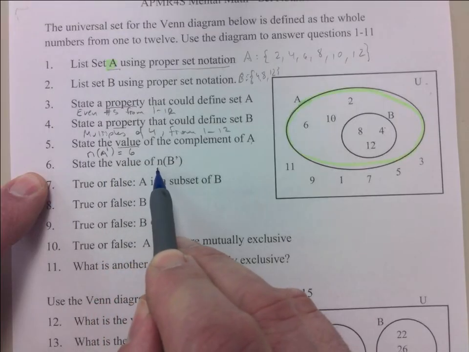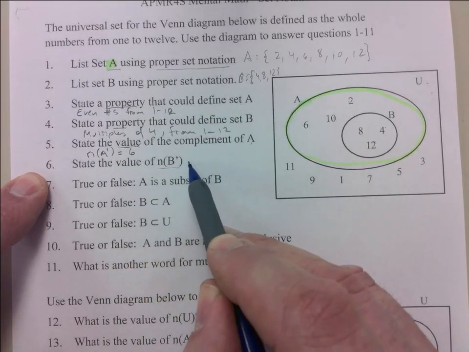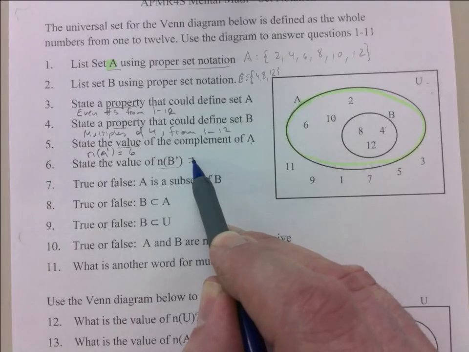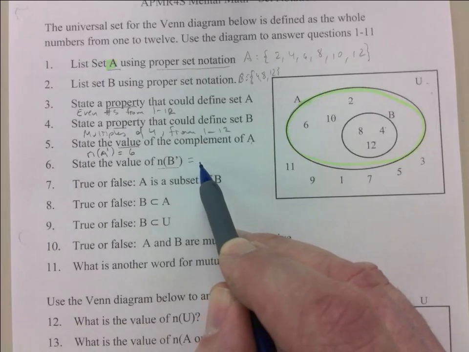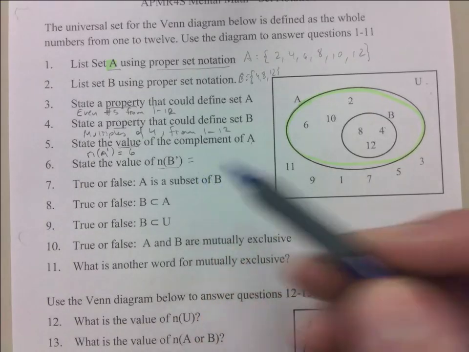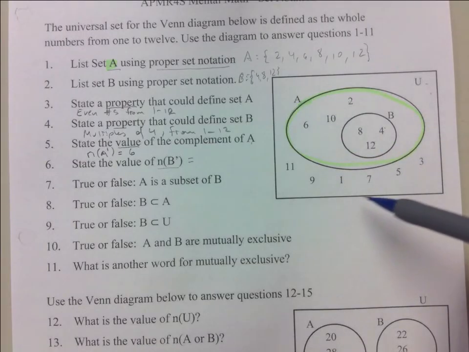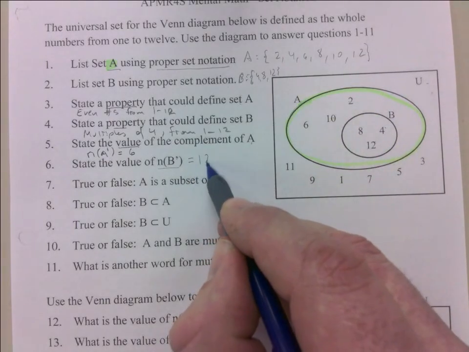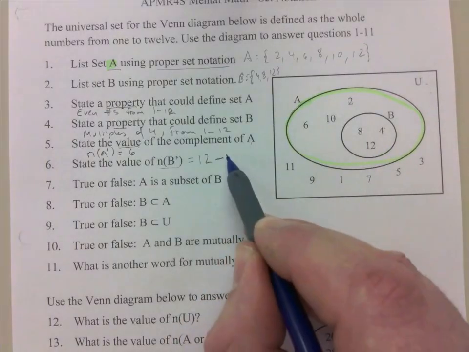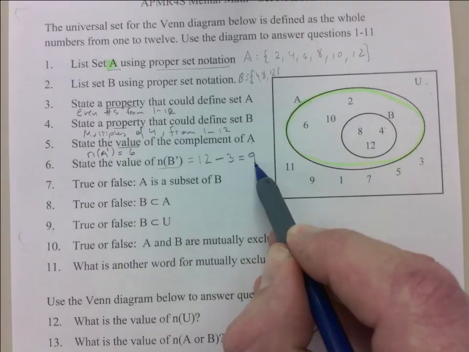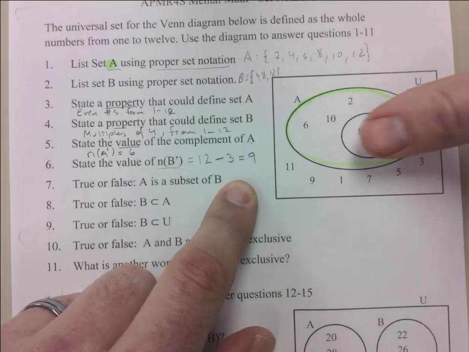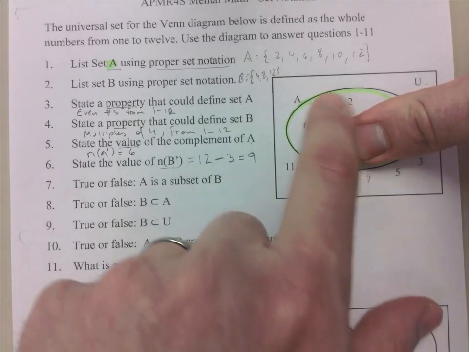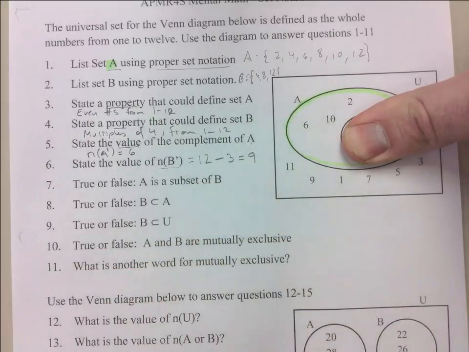State the value of n(B'). What did I show you? Did I tell you how to do this a different way? It's universal minus B. Right? So universal would be 12. There's 12 in total. Take away the ones that are in B. So you're left with 9. That's another way of doing that. Or just say not B. I don't want B. What am I left with? Everything that is around it is left over.